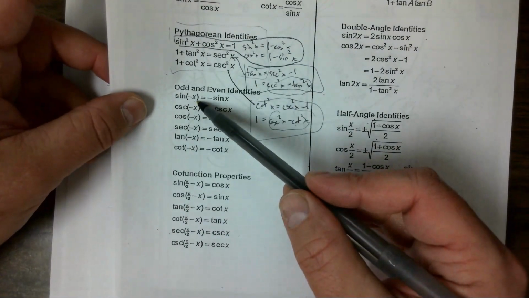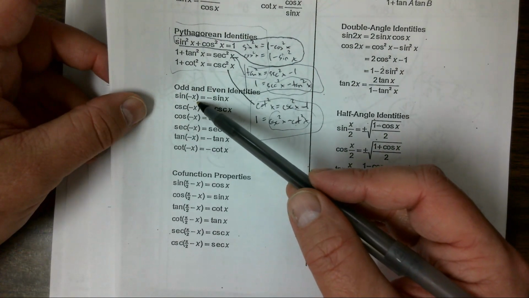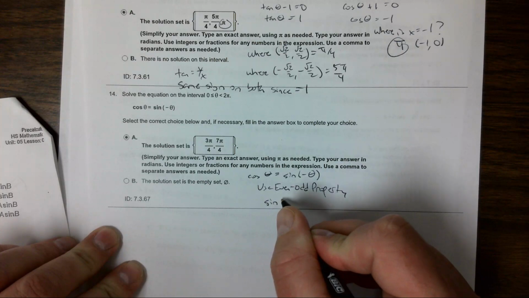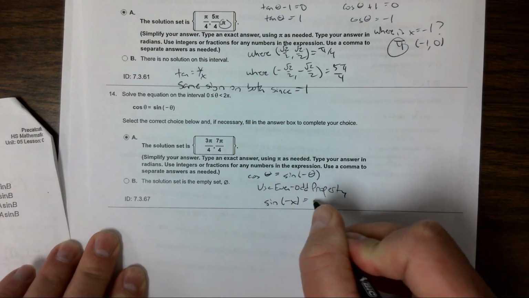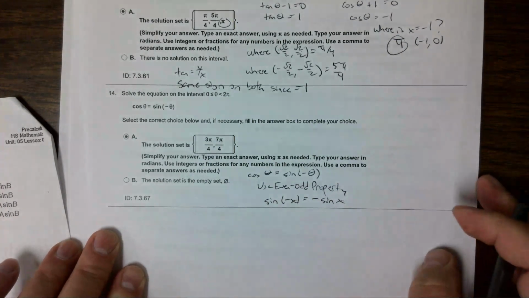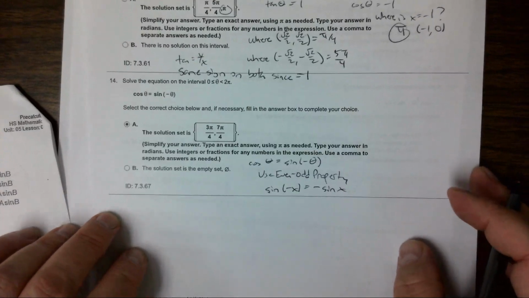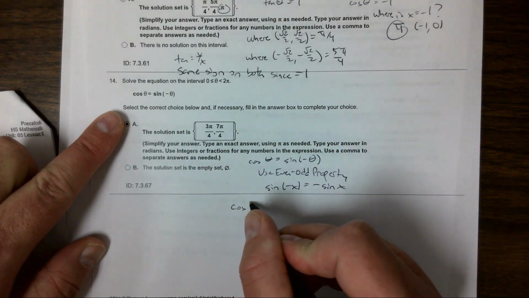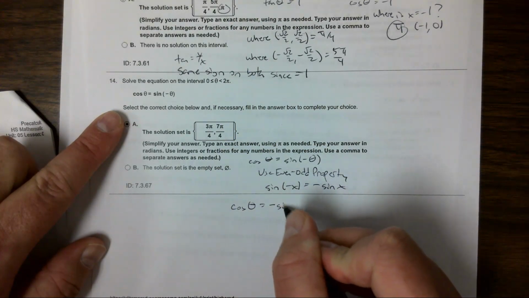So sine negative x is negative sine x. Okay, so what does that mean? That means that cosine theta equal negative sine theta.